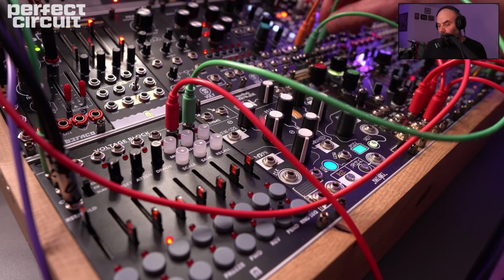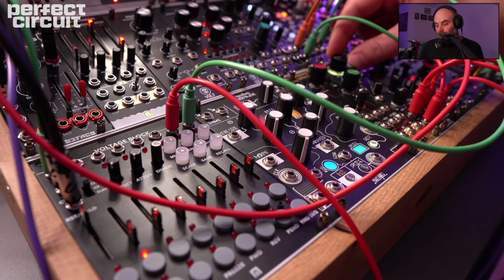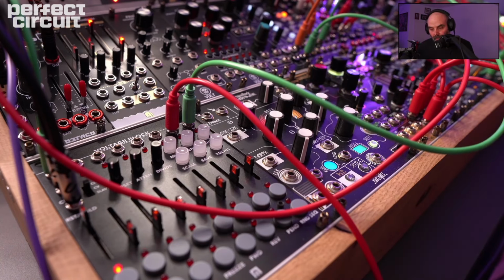And let's have a listen to this for a second. Right, so you can already hear the movement. We have a steady 5-step sequence that is being transposed with a second sequencer, and again everything is quantized because the transposition happens before the quantization.